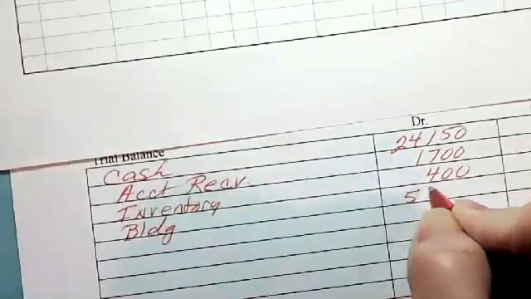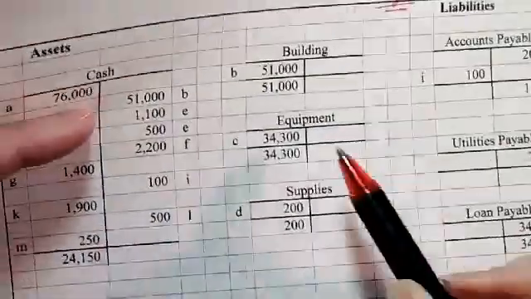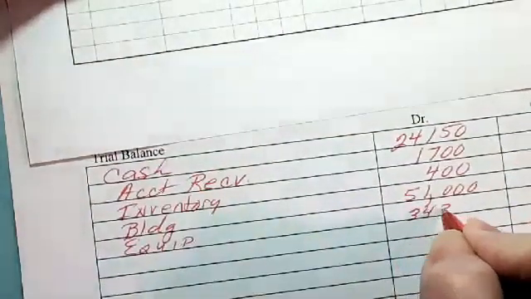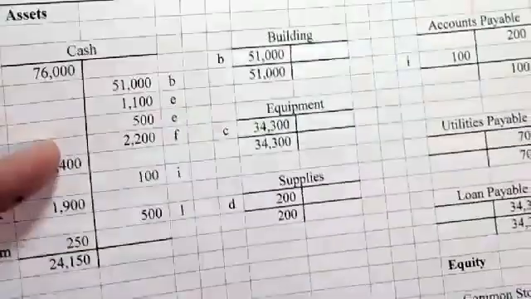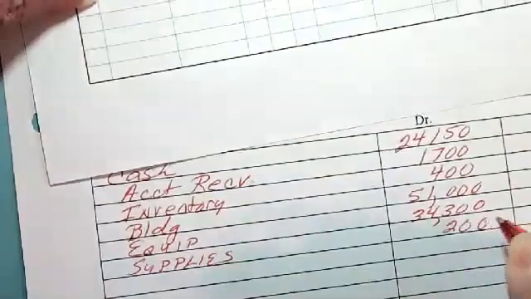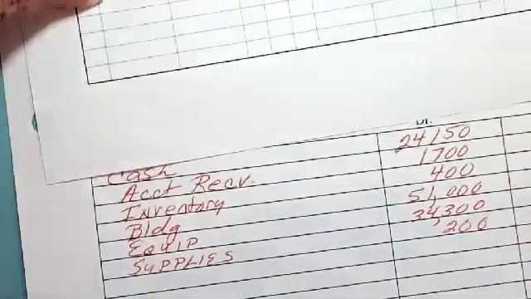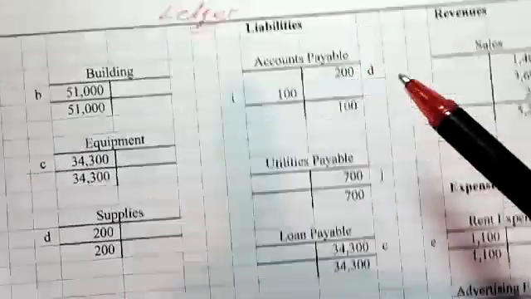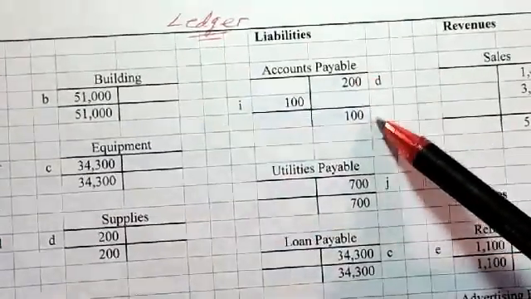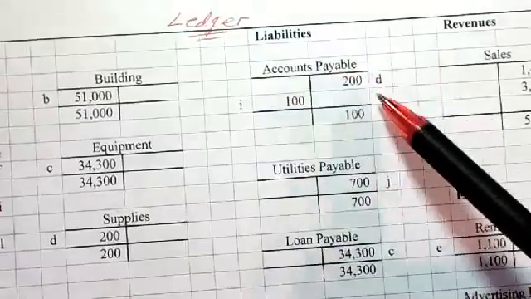Your building is 51,000. Your equipment is 34,300. Supplies are 200. And those are your assets. And then your liabilities probably will have credit balances. So that's why it's kind of nice to keep them together.